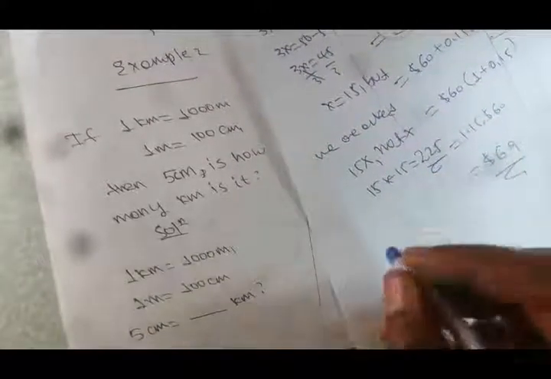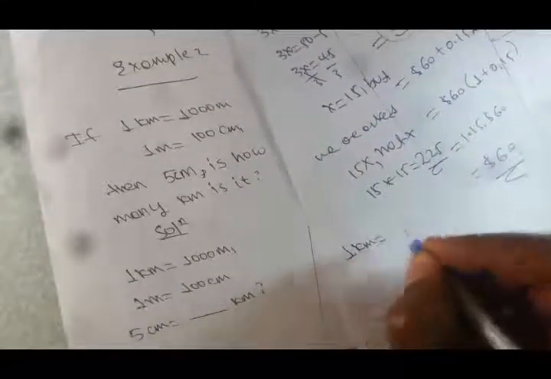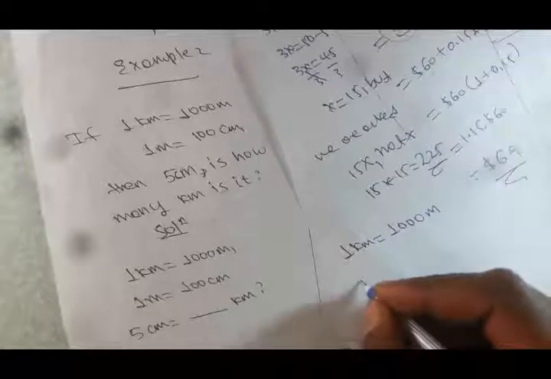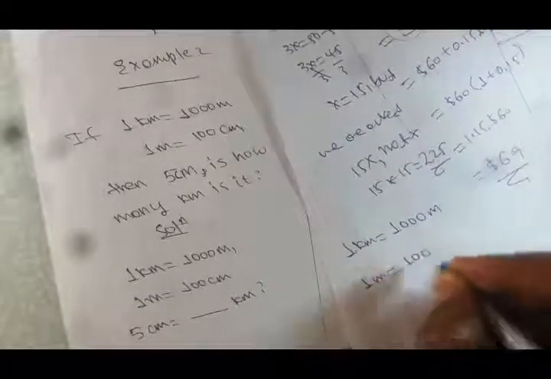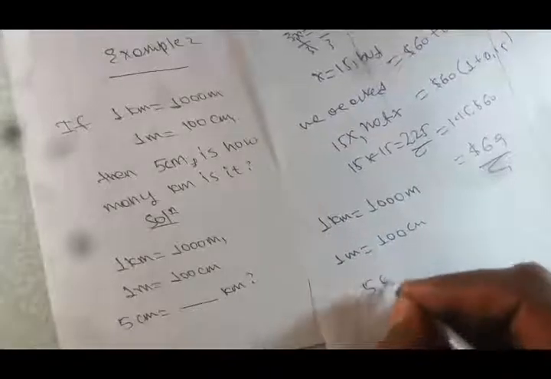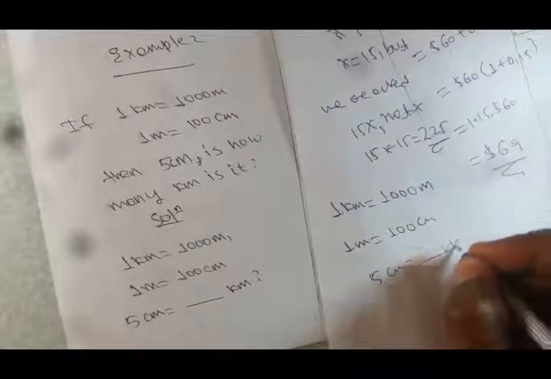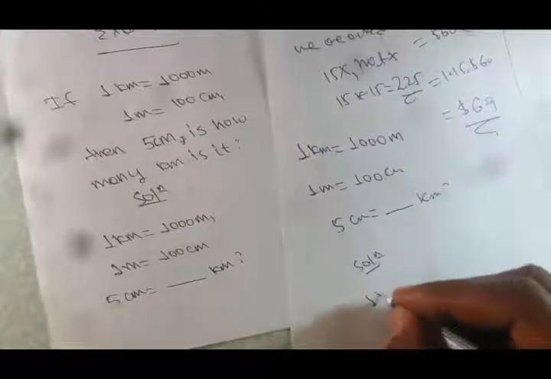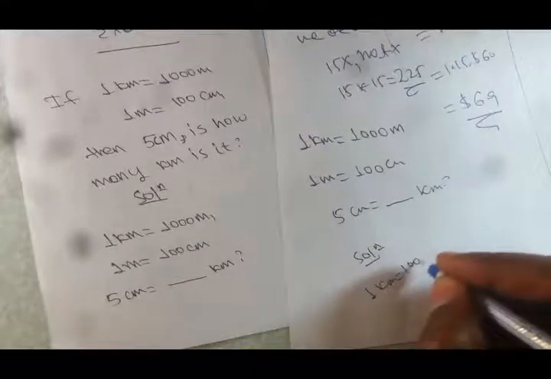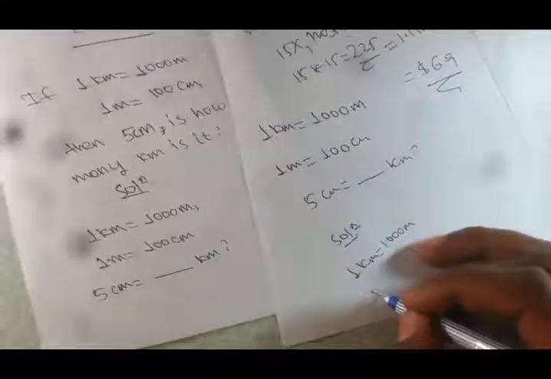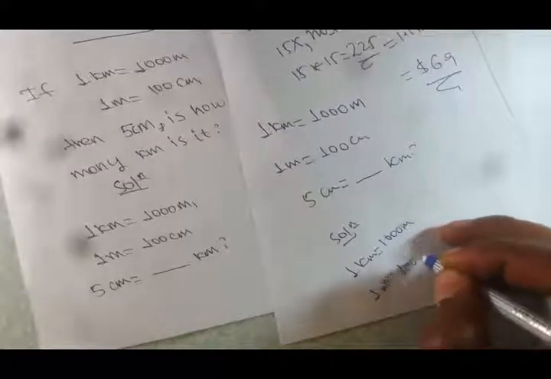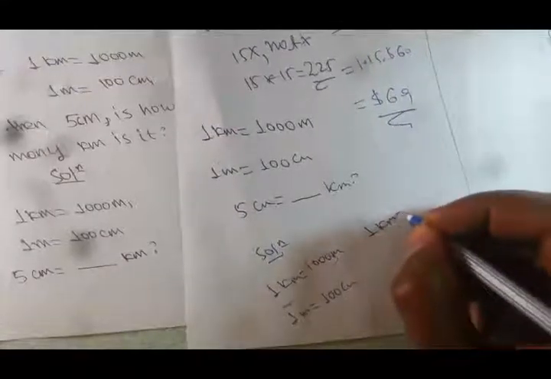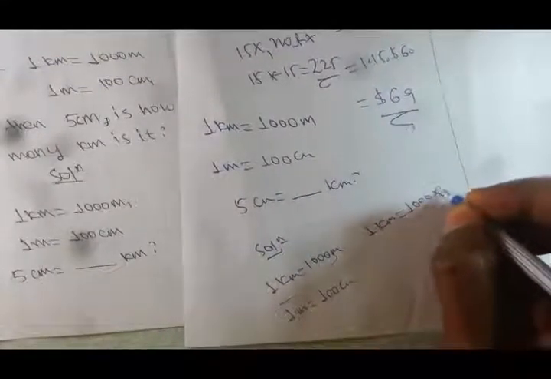Example 2 is given: if 1 kilometer is equal to 1000 meters and 1 meter is equal to 100 centimeters, then 5 centimeters is dash kilometers. Solution: we are given 1 kilometer is equal to 1000 meters and 1 meter is equal to 100 centimeters, and we can write 1 kilometer is equal to 1000 times 1 meter.